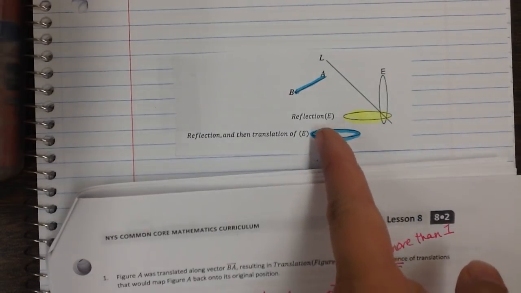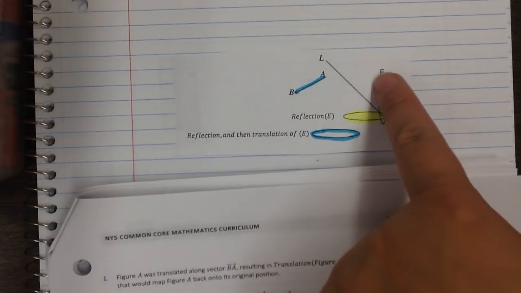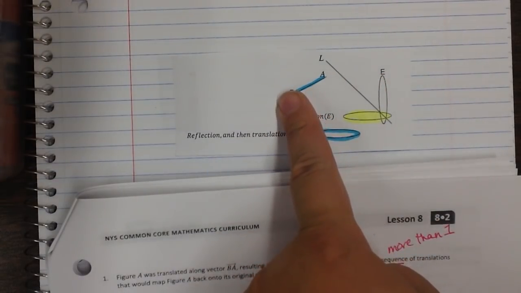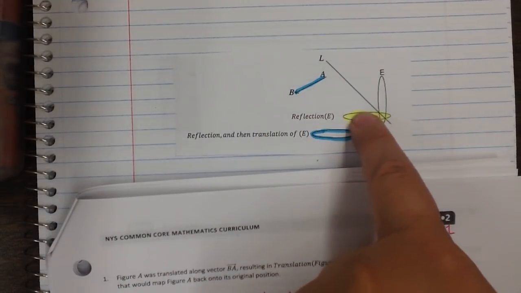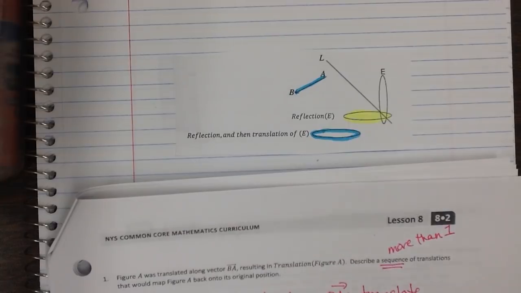If I did this translation first and then a reflection, would it end up right there? Would we get them in the same location?